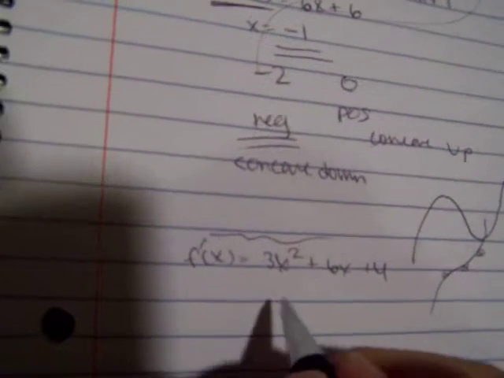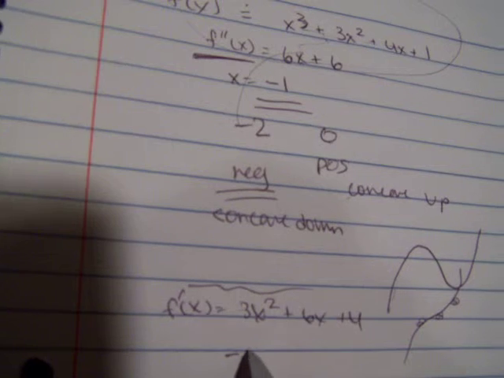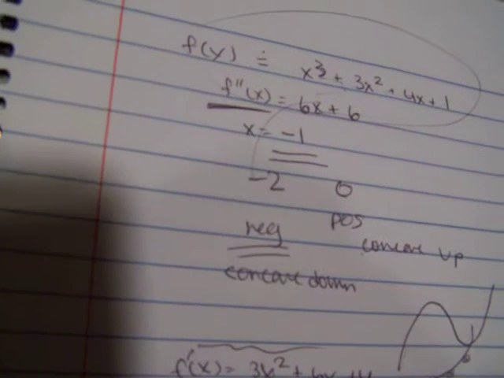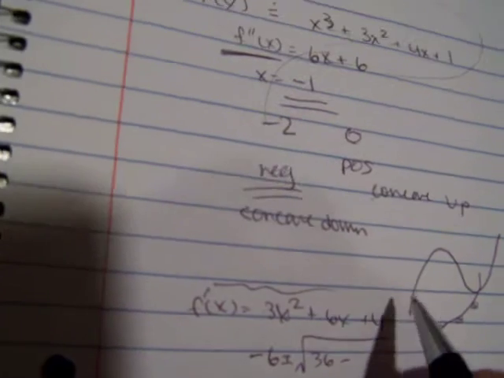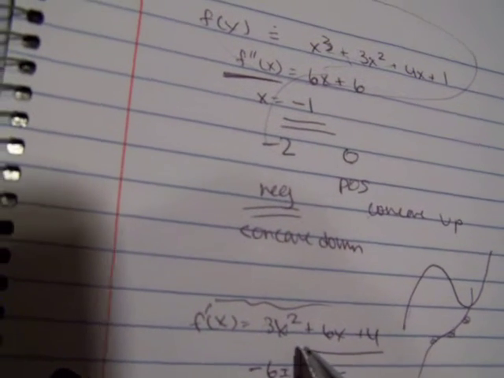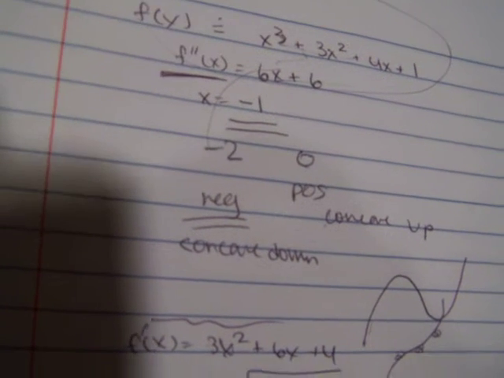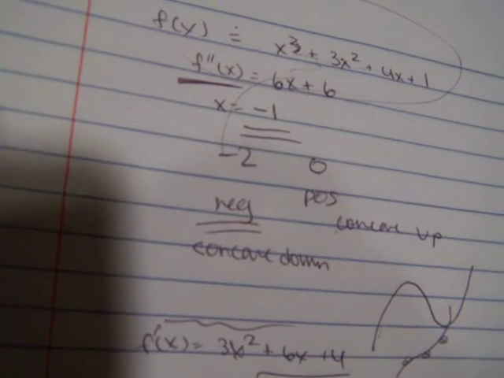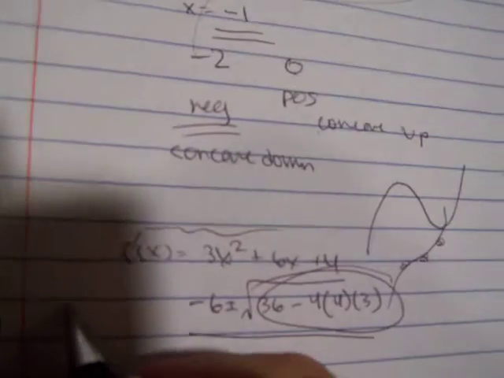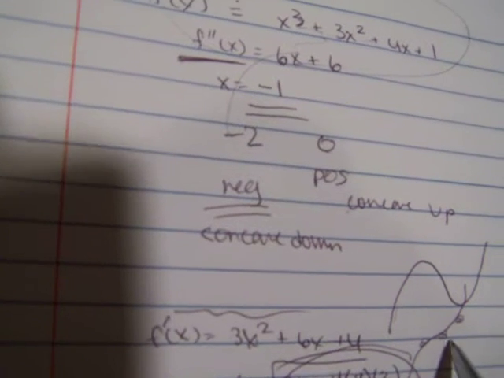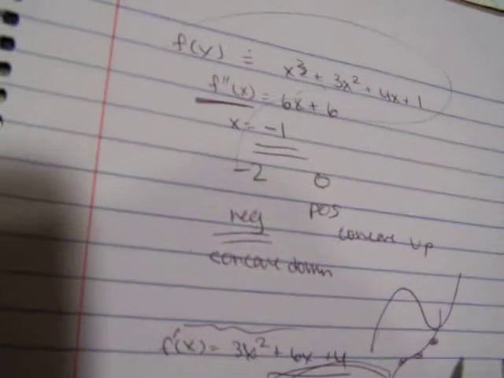Oops, didn't pick a very good example, so you could just do quadratic formula. Negative 6 plus or minus square root of 36 minus 4 times 4 times 3 over whatever, because it doesn't really matter, because this turns out irrational, so it's never equal to 0, so thus it has no critical points. So you don't really need to find out whether there's a relative min or relative max.